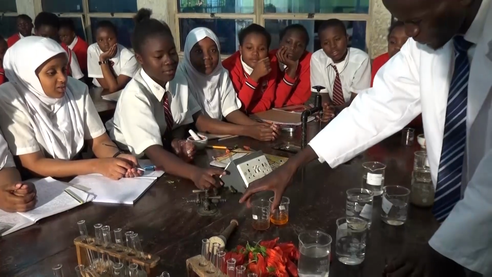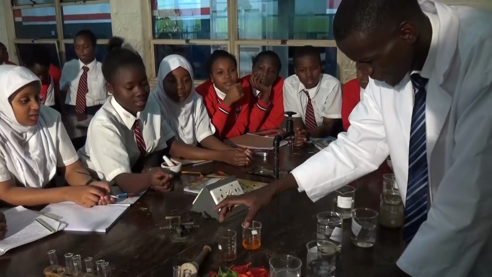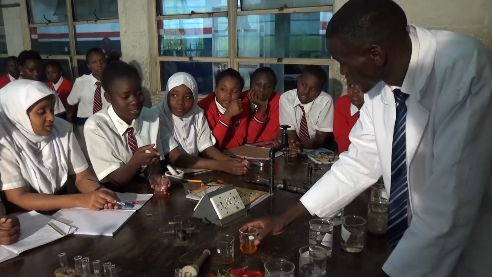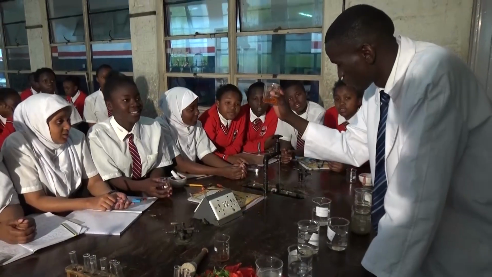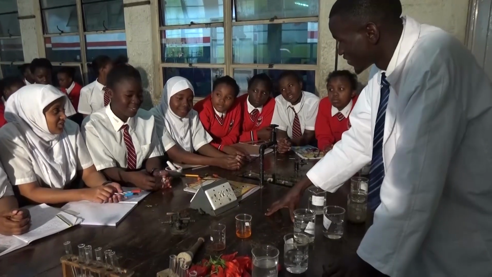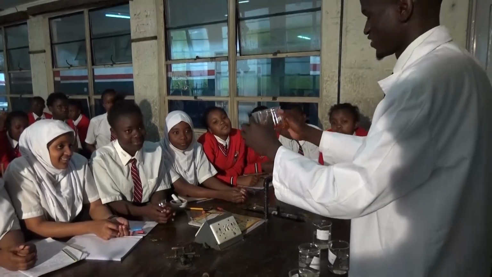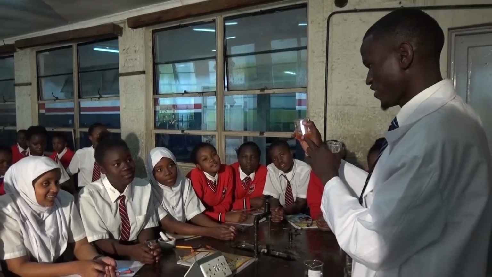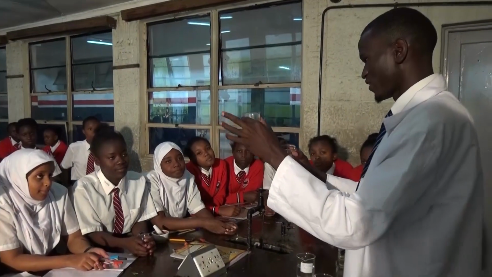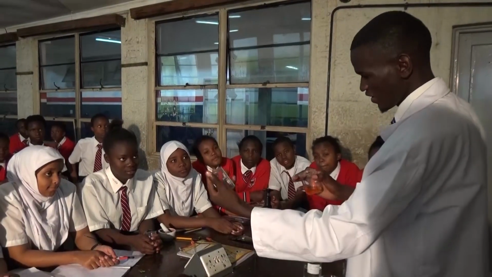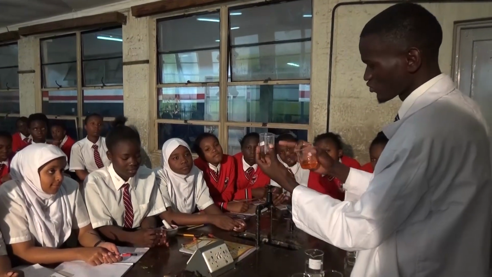This one is potassium hydroxide, and this one is sulfuric acid. When you add them together, will they bring the color of the indicator? No. Remember, there's an indicator inside here and an indicator inside here. This is sodium hydroxide, and there is a color of the indicator in sodium hydroxide.